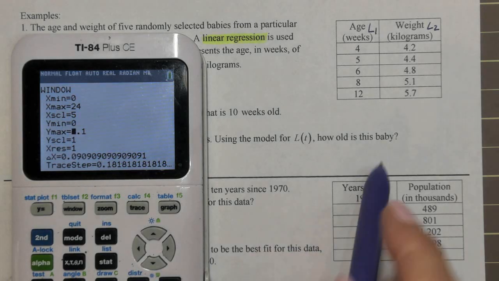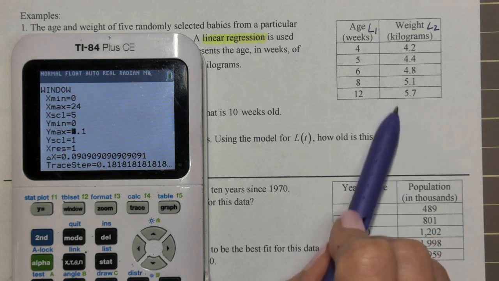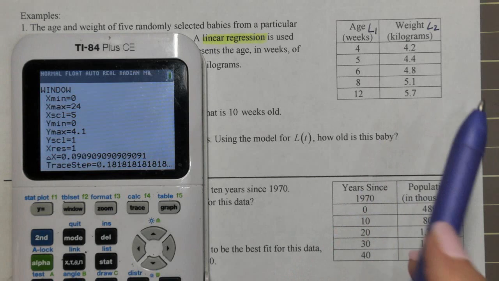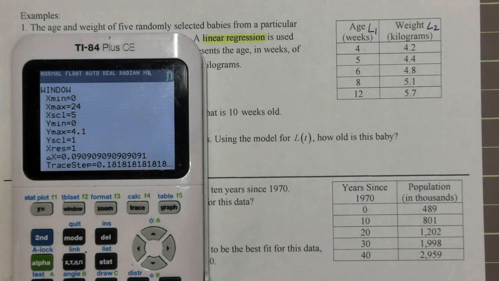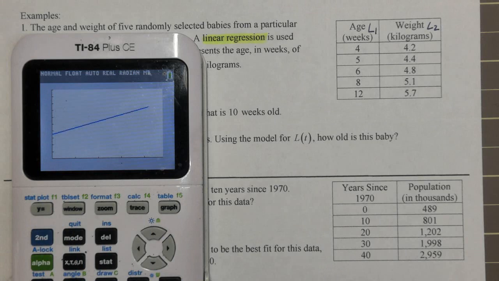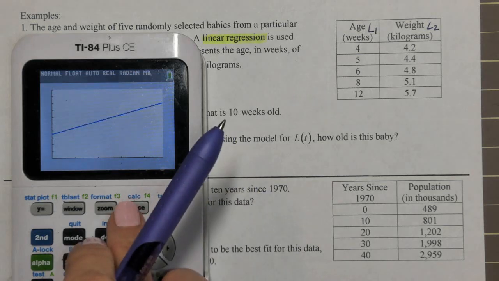And then for my Y max, since I'm going to 24 weeks, I might go more than my maximum weight listed in the table. I might go to, I don't know, 10, something like that. Okay, something like that. Let's see what this graph looks like now. All right, so X is going from 0 to 24, and I could trace this.